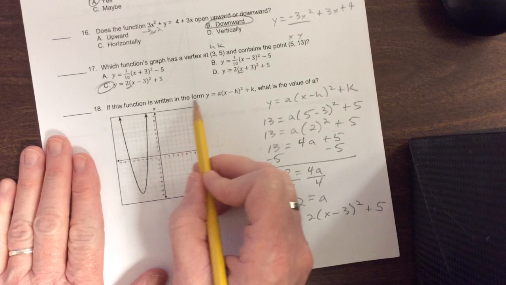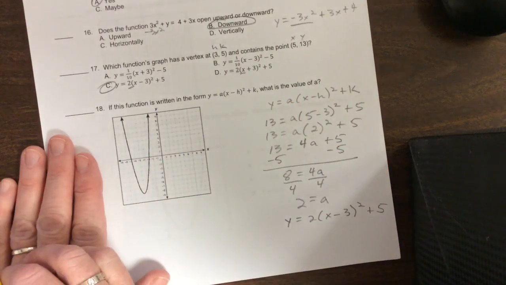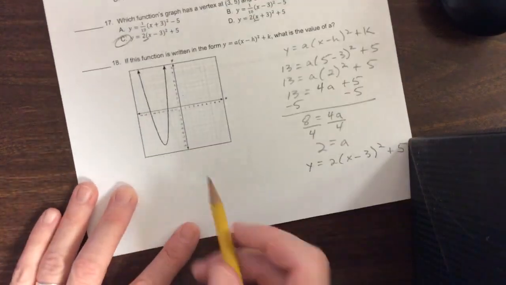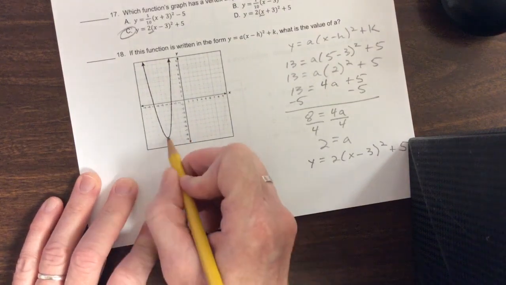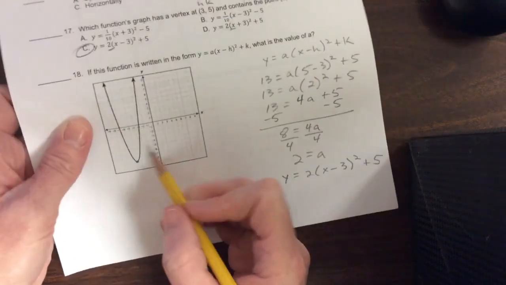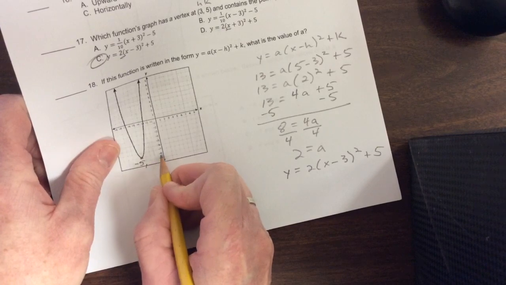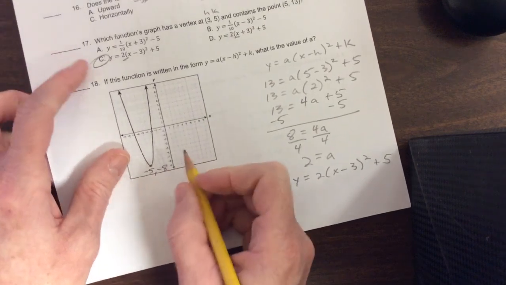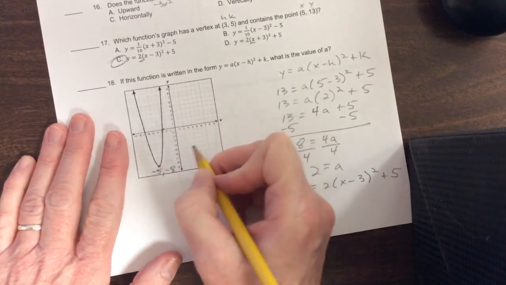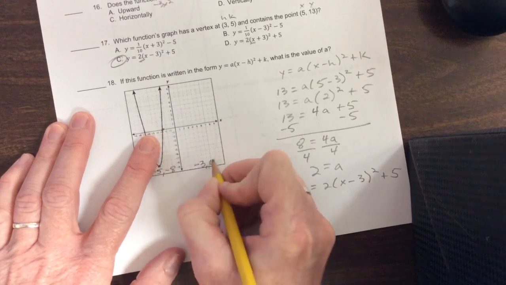Number 18. If this function is written in this form, what is the value of a? Well, once again, we're going to have to do this. And I can see my vertex is right here. And I know my vertex is, if I can see these numbers, -5 and -8. Then I'm going to just pick a point anywhere on the graph. I'll just pick this one. And my point is going to be x is -3 and y is 0.